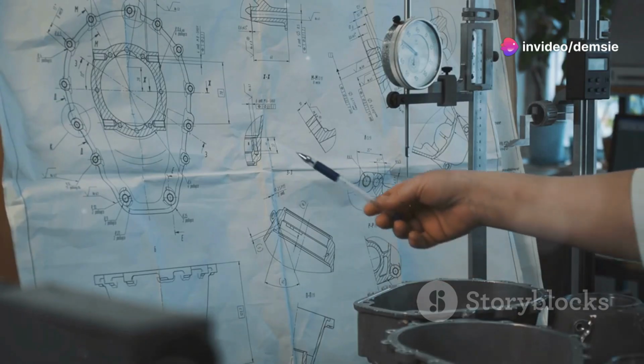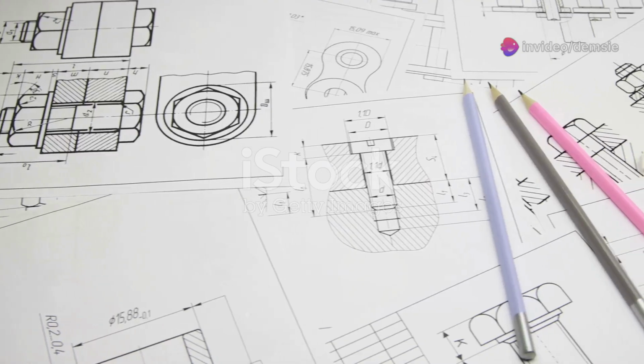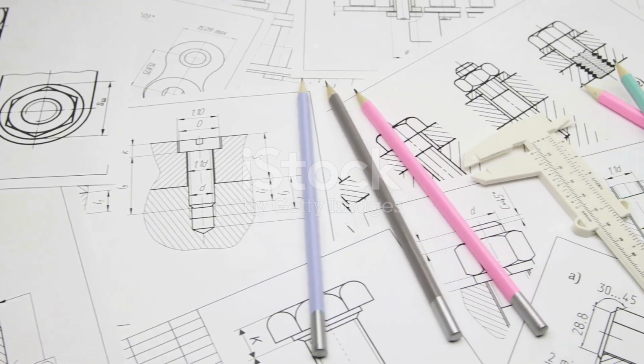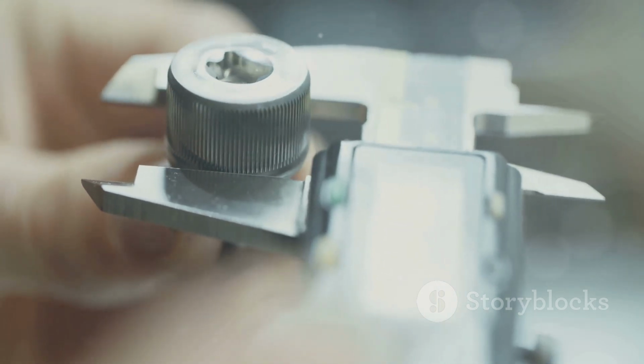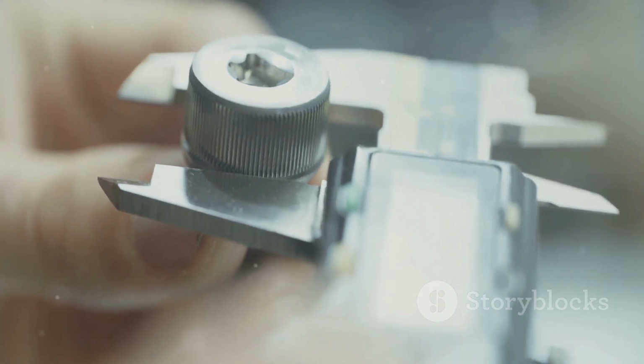Great work. Now you know how to cut through complexity. Section views make your drawings clearer, smarter, and industry-ready. In episode 5, we'll dive into tolerances and fits. That's where math meets precision.